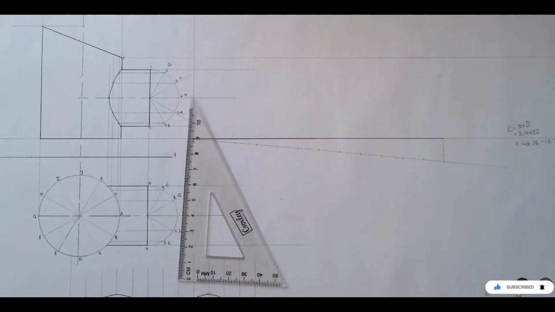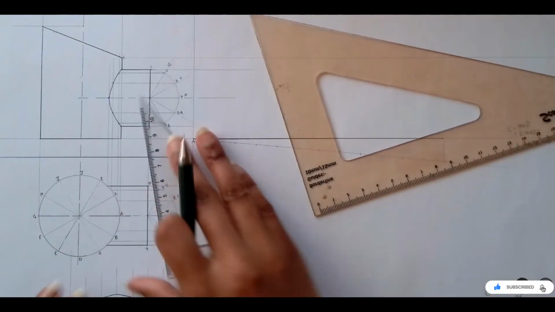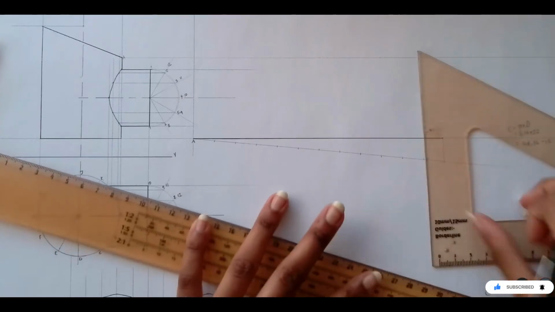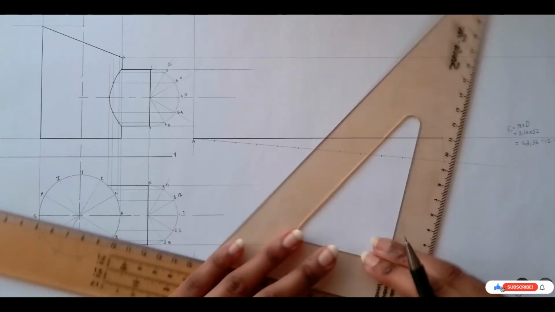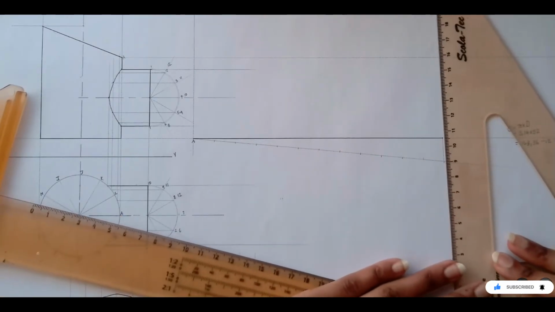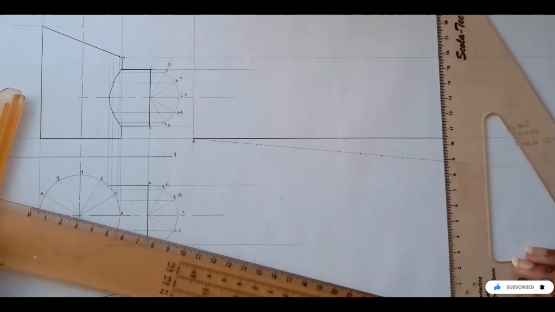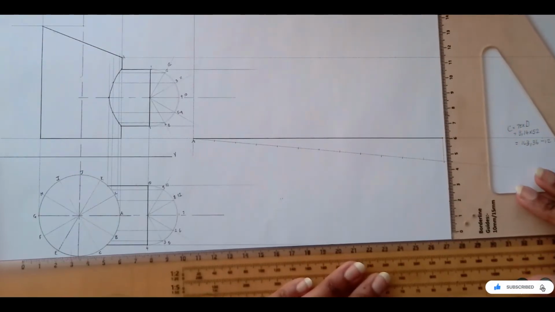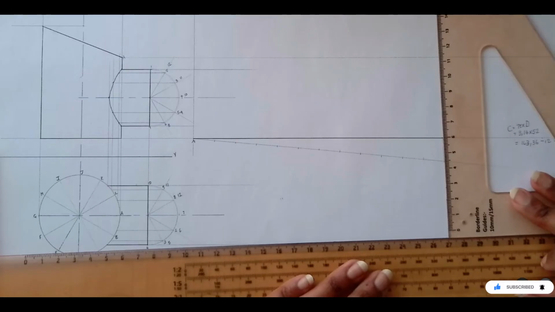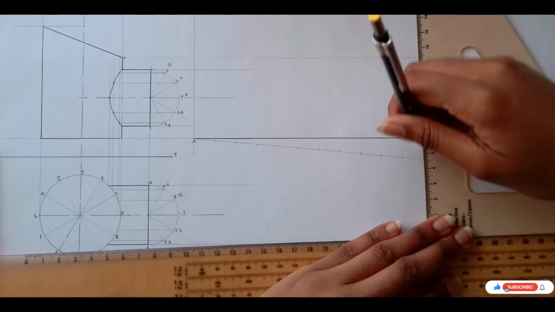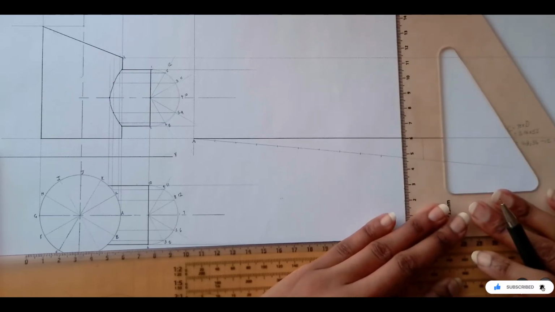Then I will join my last point with where my 163 ends. Then with my 6 square. Let me align it properly. I'm aligning it, then supporting it at the bottom. Then I'm bringing these points up to the main line.